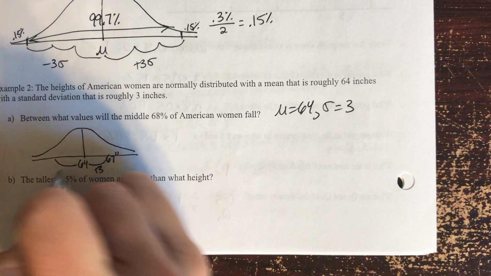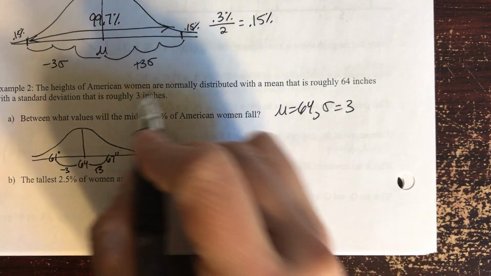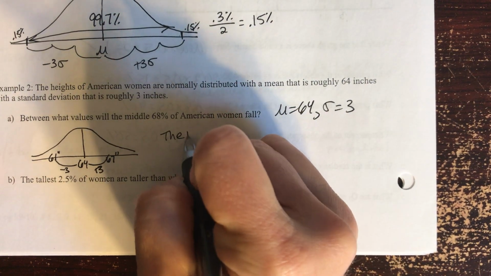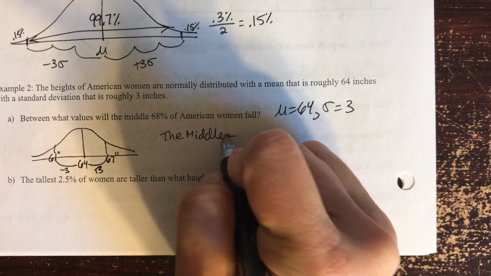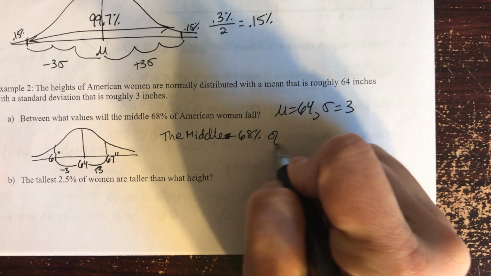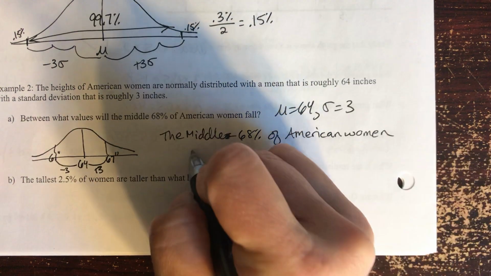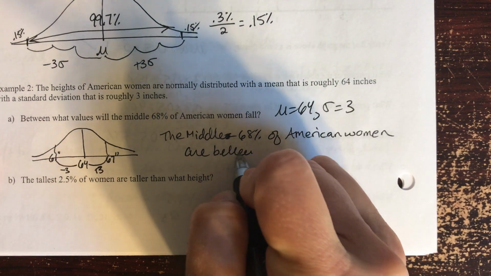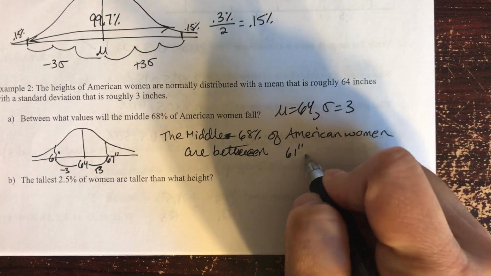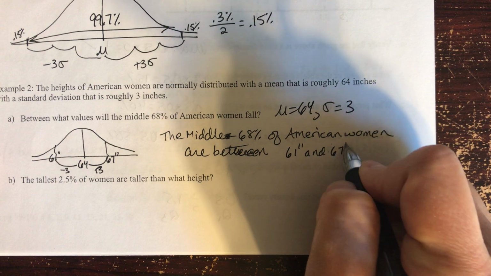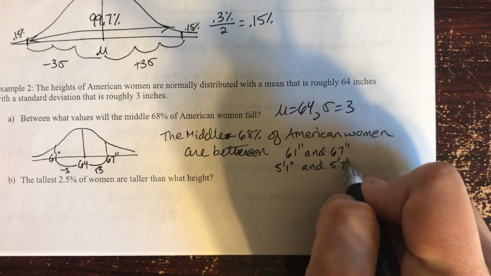I'm going to go down 3 inches and that'll put me at 61, which means that the middle 68% of American women are between 61 inches and 67 inches, which is really 5'1" and 5'7".